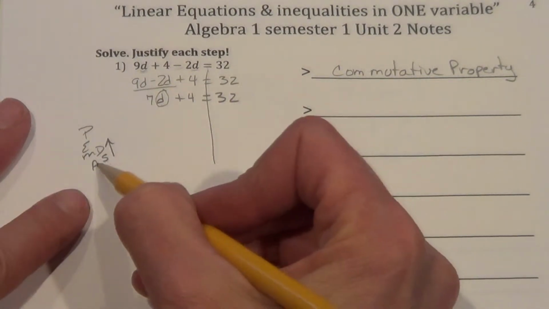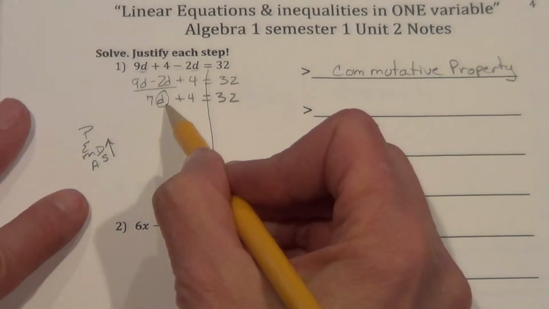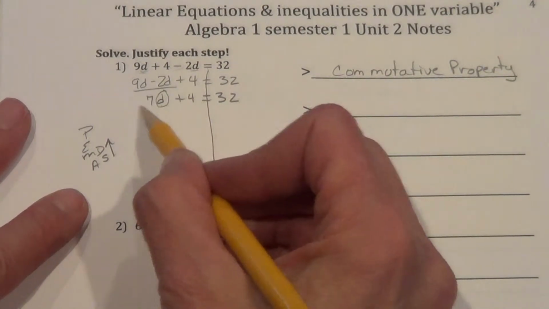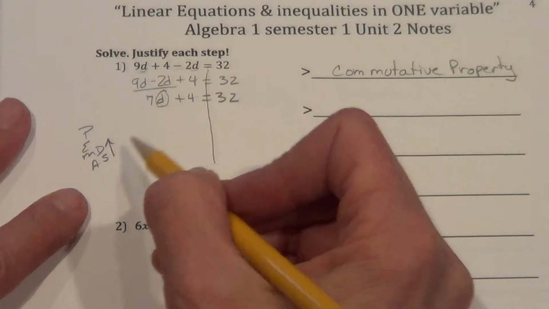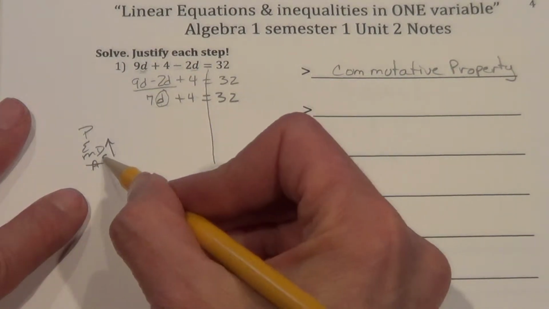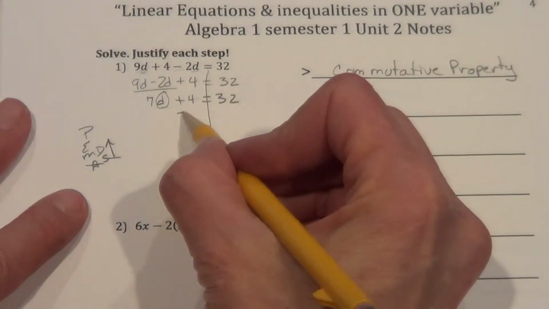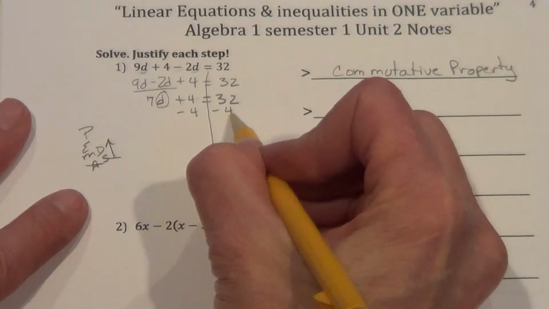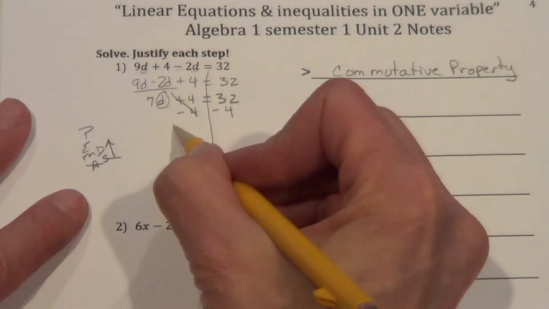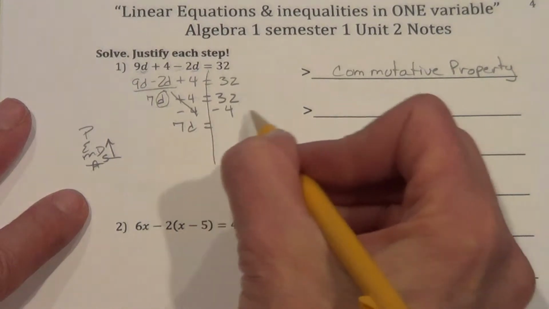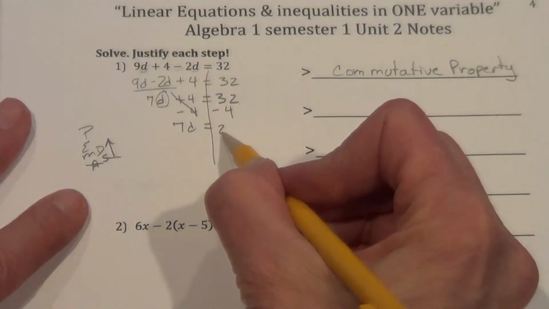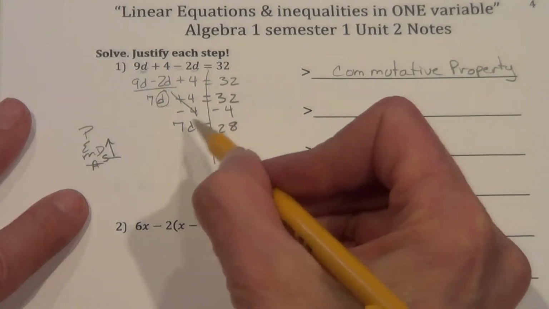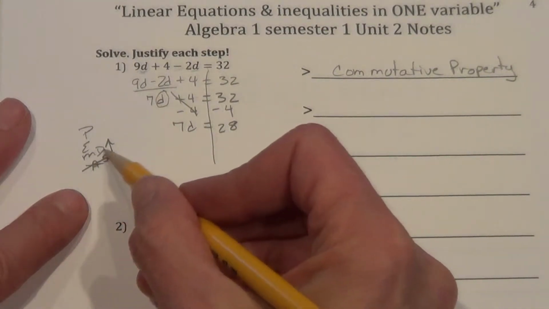First thing we ask, is anything being added or subtracted to this d on this side of the teeter-totter? The answer would be yes, there's a plus 4. To get rid of that plus, we subtract. So we subtract 4 from each side. That'll wipe out the 4. We get 7d equals 32 minus 4, which is 28. Now we're done with add, subtract. We're up to multiply, divide.